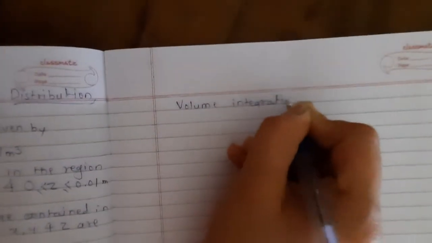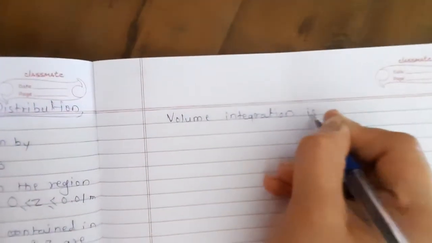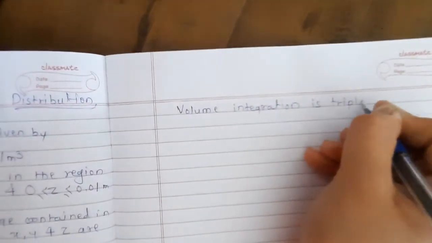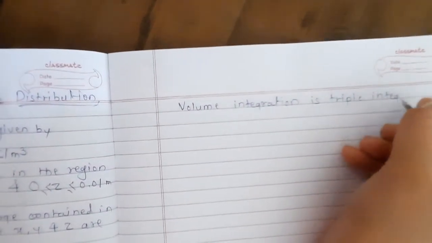Volume integration is triple integration.